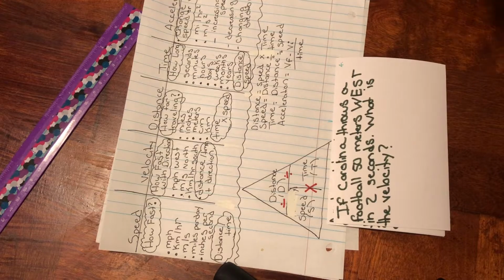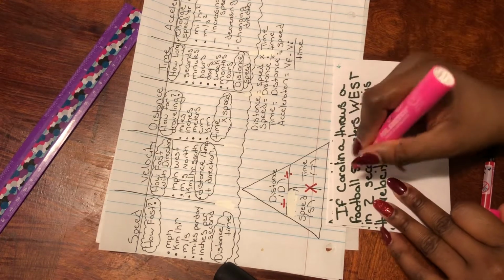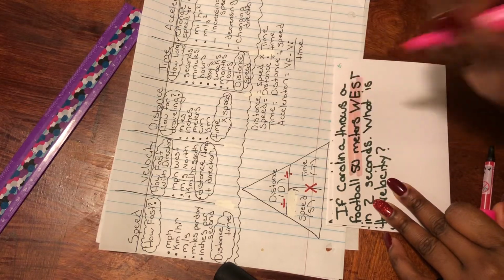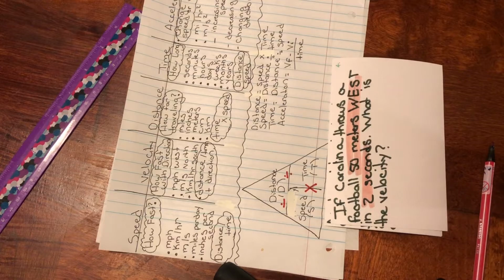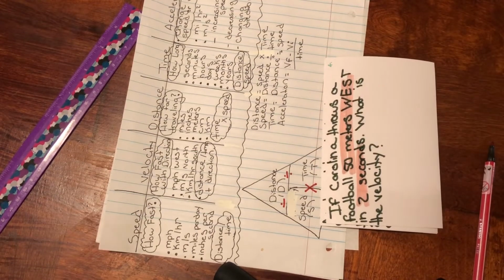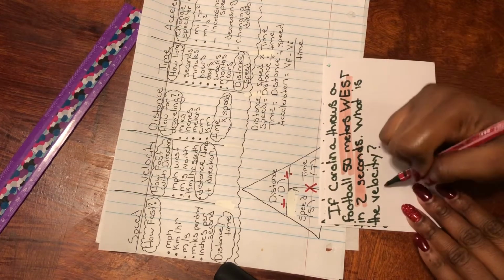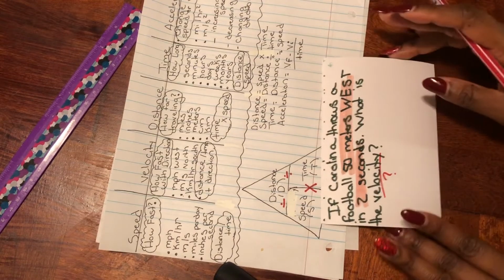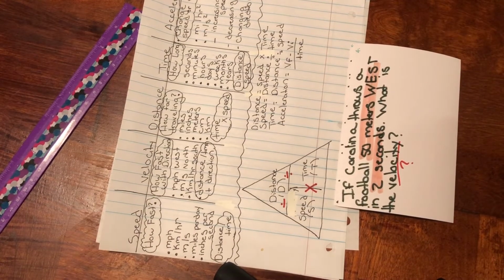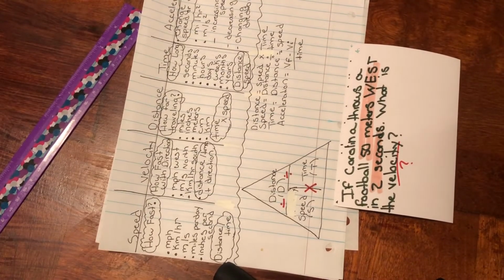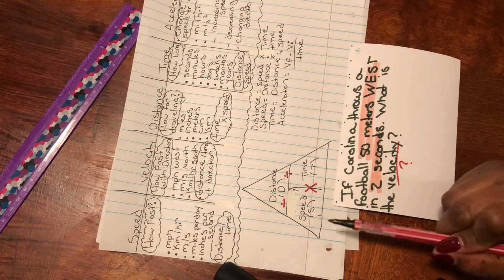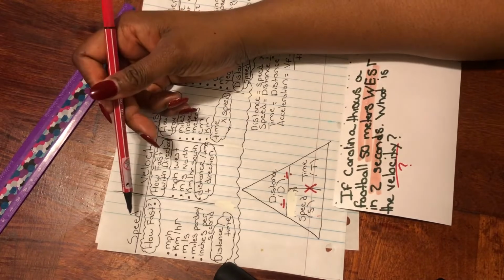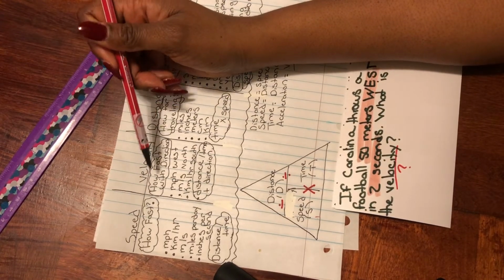If Carolina throws a football 50 meters west, let's highlight that. 50 meters west in 2 seconds. What is the velocity? Oh my goodness, they're looking for velocity and we do not have that formula on our chart. Or do we? We actually do. So if you remember, speed and velocity are used as the same formula, right? Remember, speed and velocity both measure how fast an object goes.